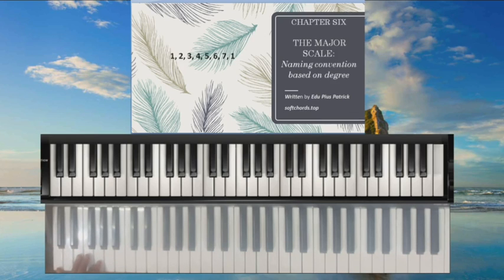Now, this one is based on degree. Naming convention based on degree means in numbers. So each of the notes on this keyboard has a number representing it. Now, let's start. Now, we know that this is C, right? Now, on naming convention based on degree, this is 1.